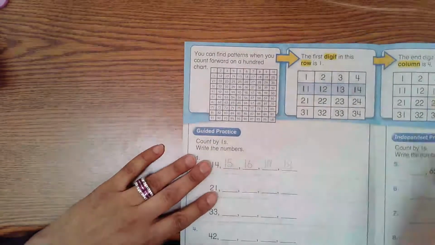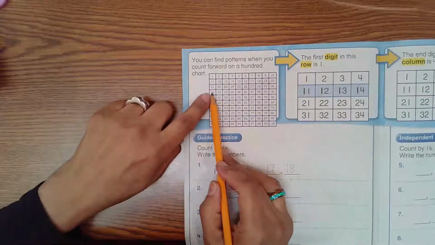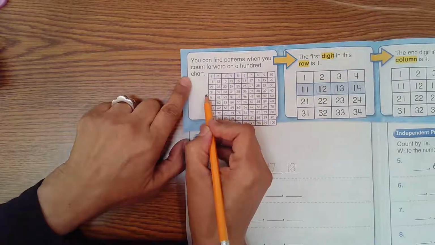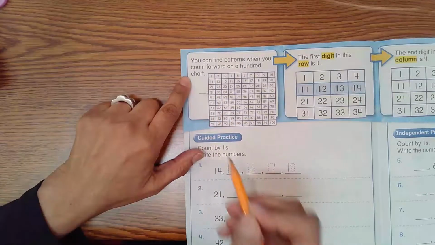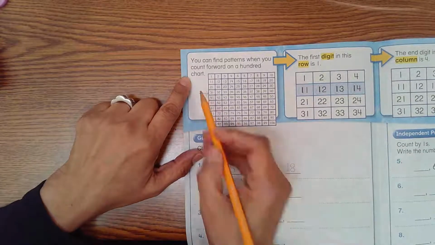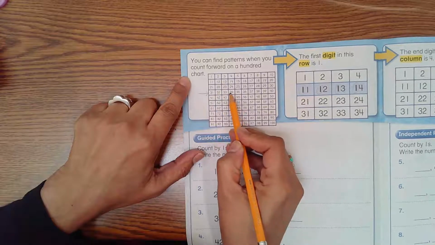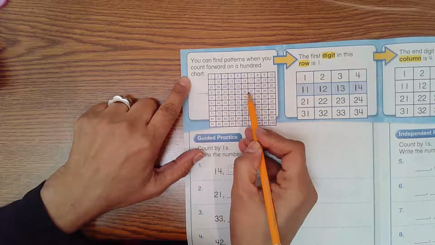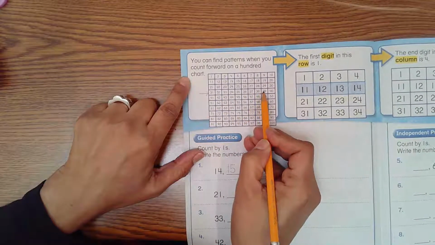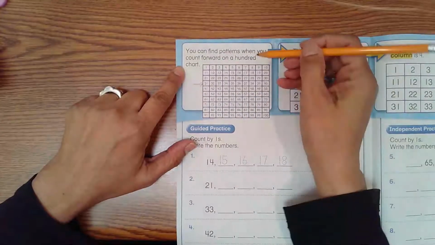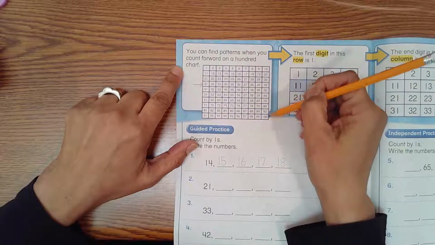Let's practice what we learned. If I take this row, I'm going to put an arrow here. The first digit is 3, 3, 3, 3, and so on. Okay? When I go for the columns here, this is a column.